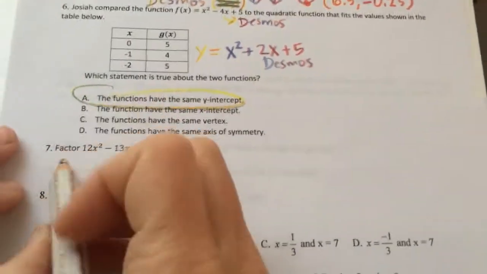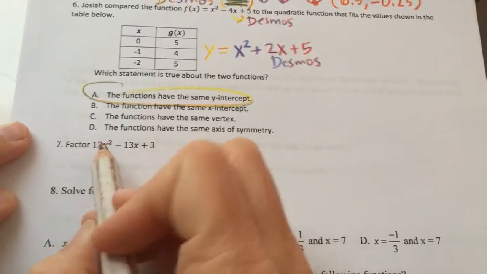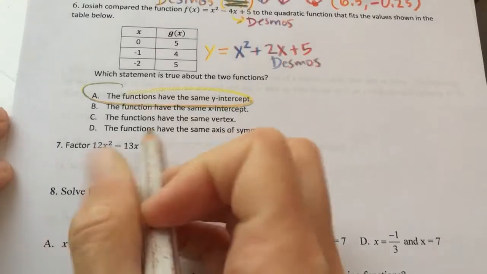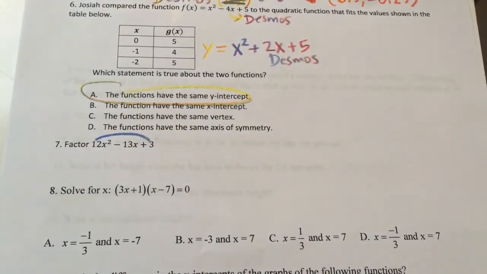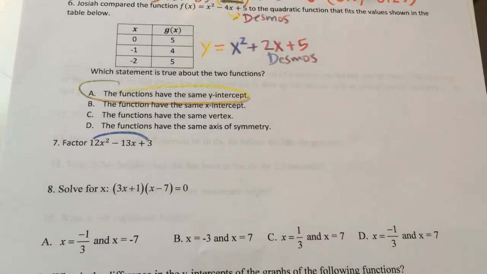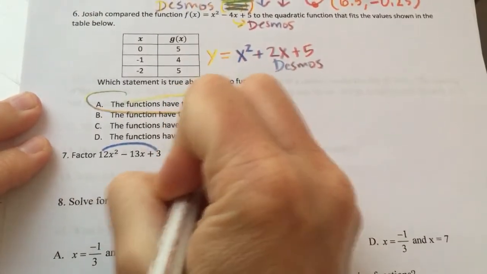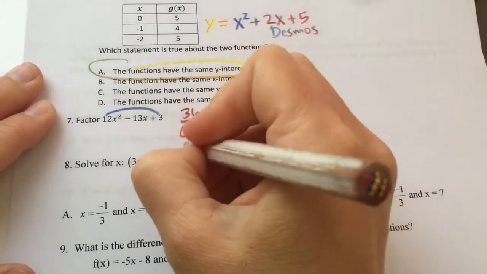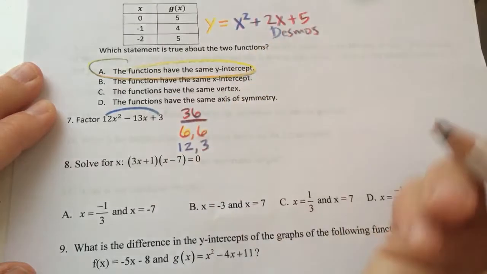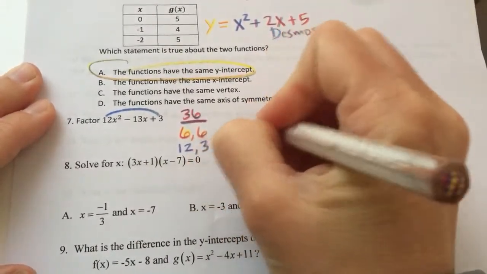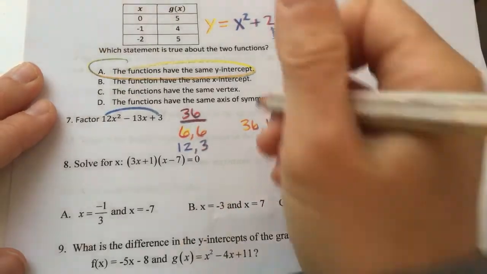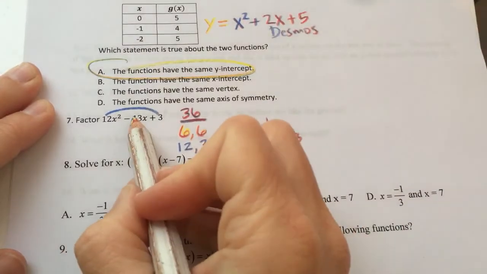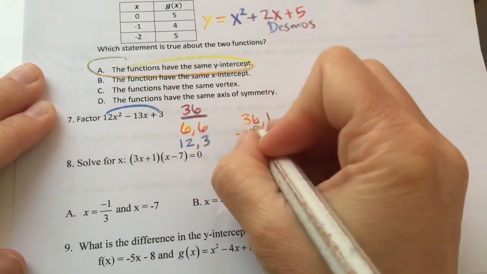Alright, number 7. Factor 12x squared minus 13x plus 3. This is a trinomial, 1, 2, 3 parts. So you do 12 times 3, which is 36. And let's see, some things that multiply to give me 36. 6 and 6. 12 and 3. None of those are working so far. 36 and 1. That doesn't help. 9 and 4. All right, 9 and 4 adds to give you 13, but we want it to be negative 13. So it's got to be negative 9 and negative 4.